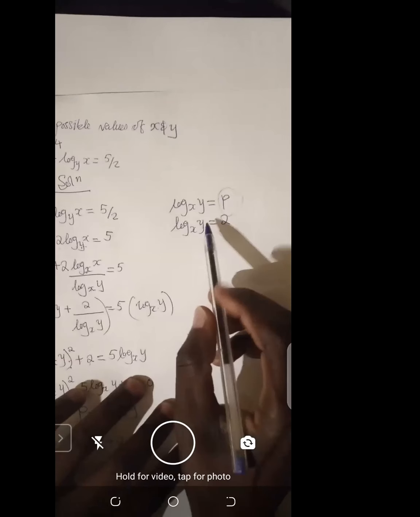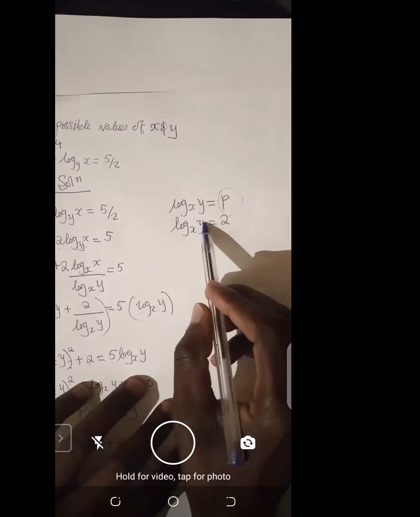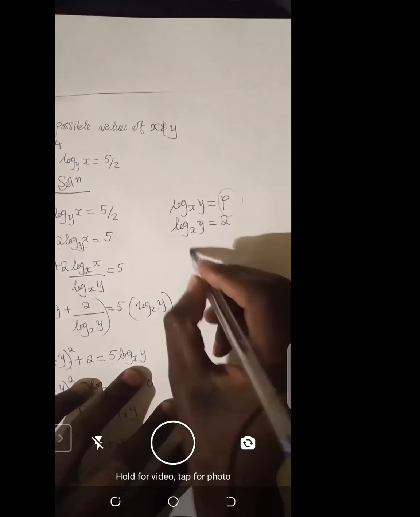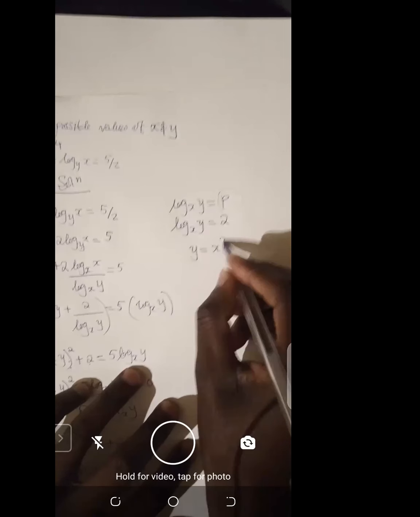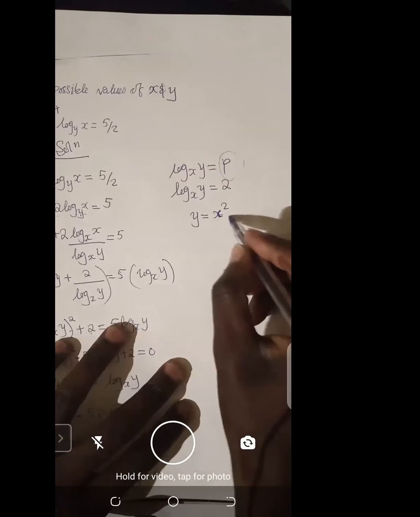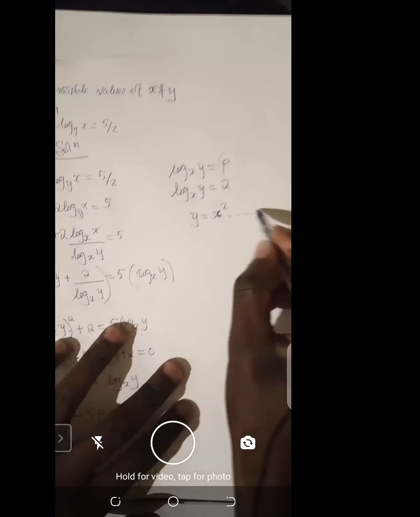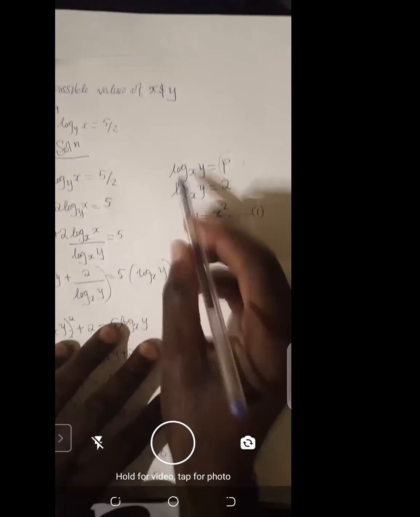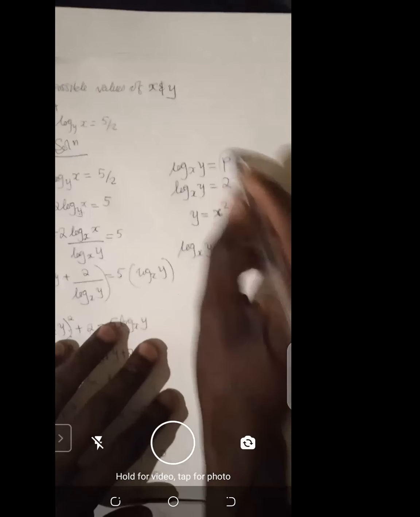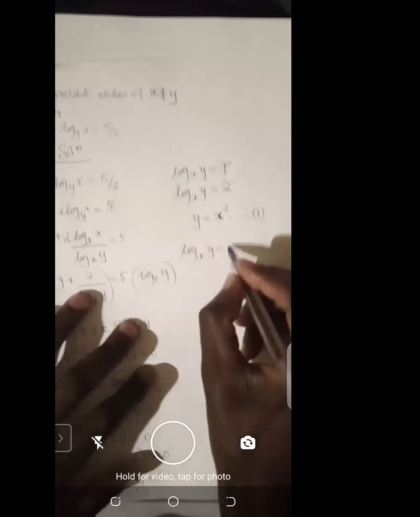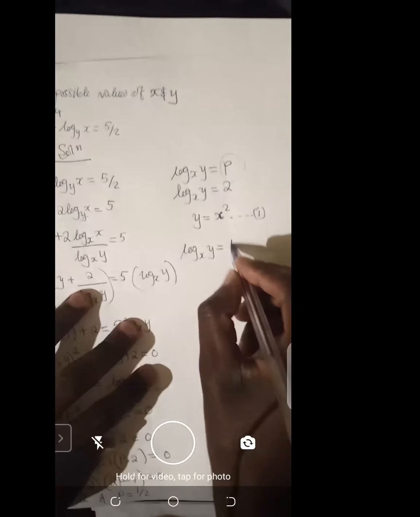In exponential form, this one will become y being equal to x squared. So let's say that is your expression 1. Then you also have the other value, which is 1 over 2.